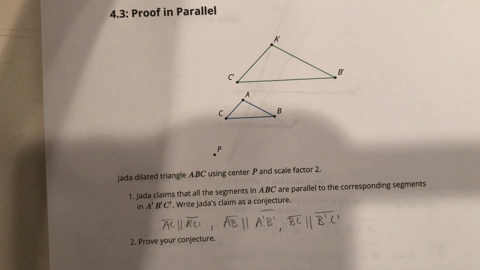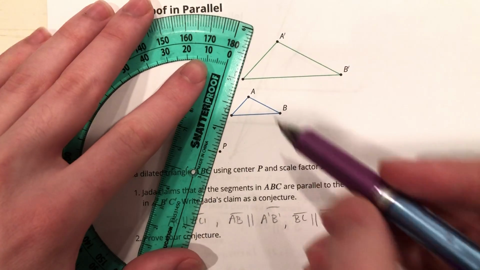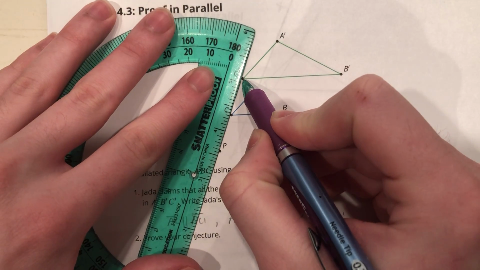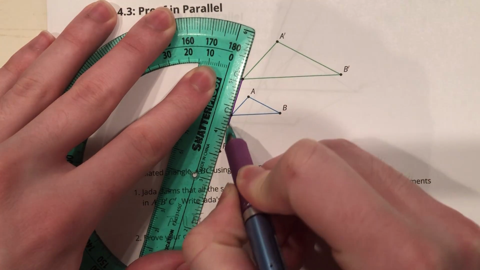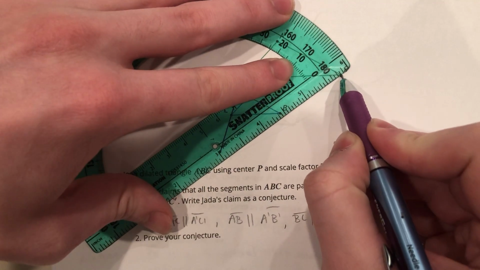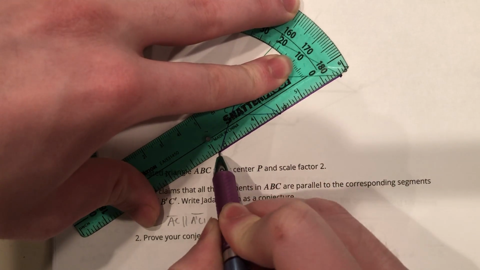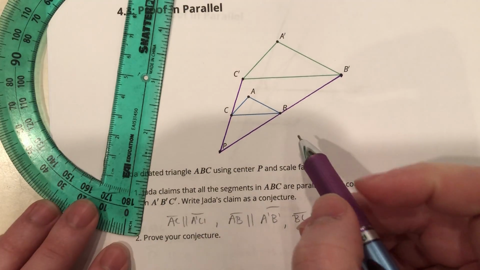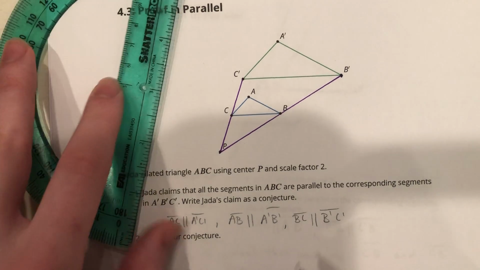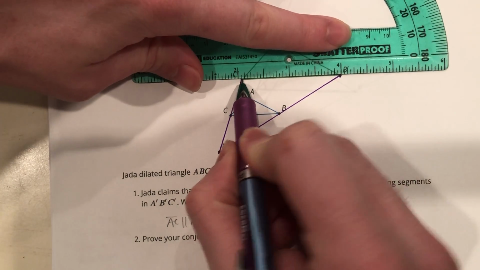All right, so to really illustrate how you prove this, I'm going to use a different color. I'm going to use purple. So I'm going to draw two of my projection lines. All right, and you'll notice that when I do that, I've created two separate triangles. Let me really highlight that by making this purple as well.